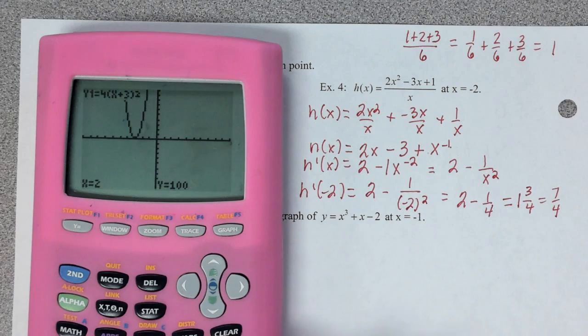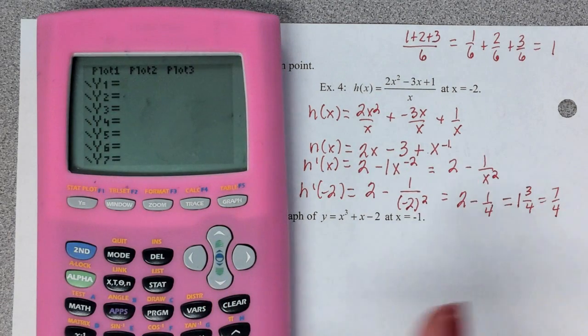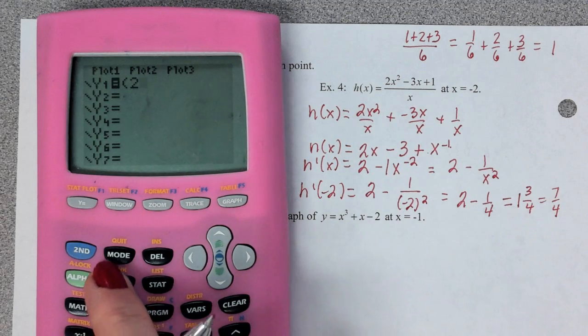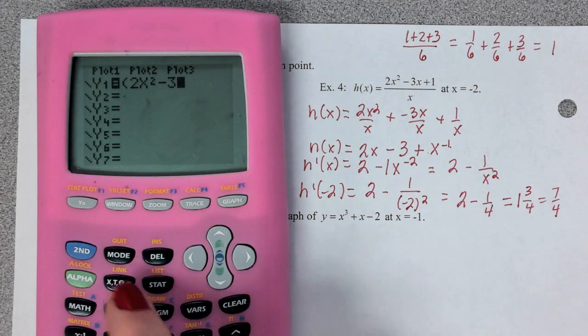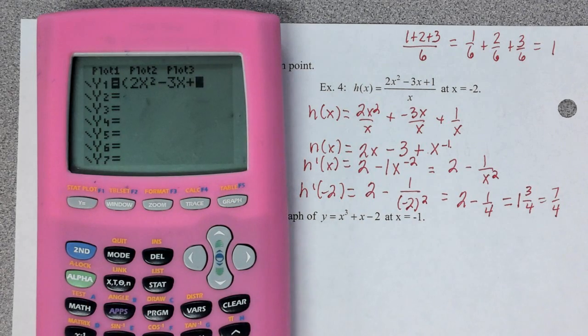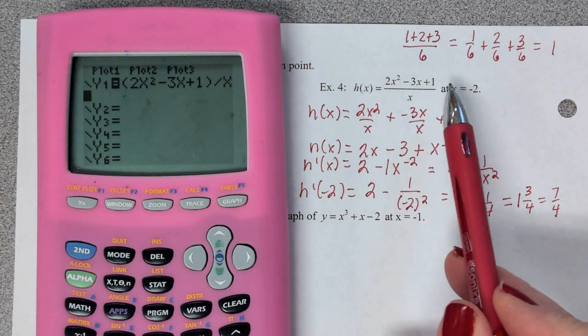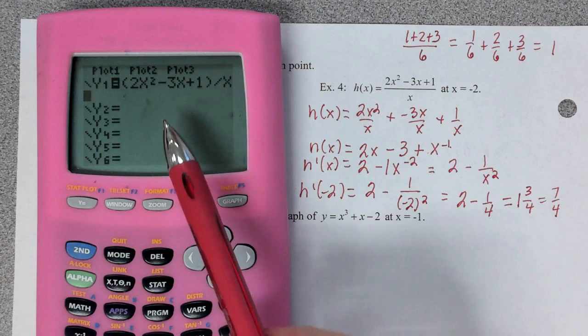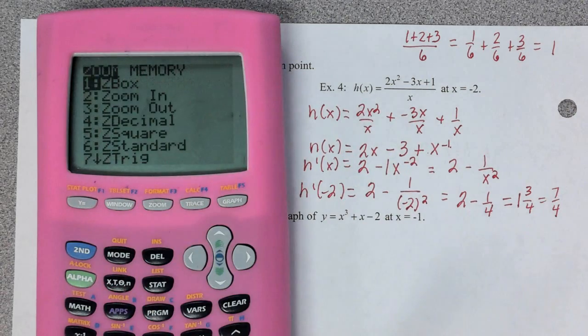Let's do a quick check. It never fails that sometimes people check a problem like this, and a person will always come up and say, that's not what my calculator said the answer should be. If it's not, it could be that you're not typing the problem in right. If I type this in, I have to have the whole entire numerator divided by x. A lot of times people forget the parentheses, and then they don't have it typed in right.